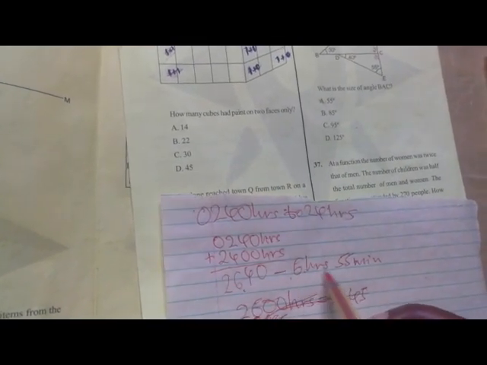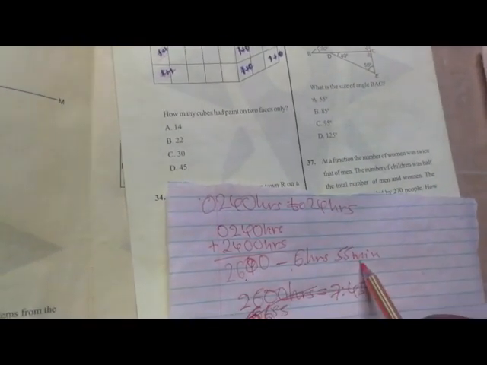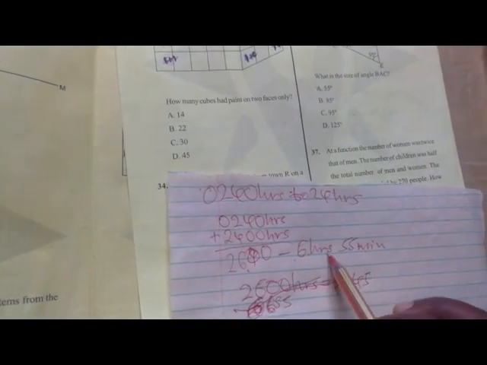First, you have to add 2:40 hours to 24 hours. You get 26 hours 40 minutes. Then you subtract 6 hours 55 minutes from that.